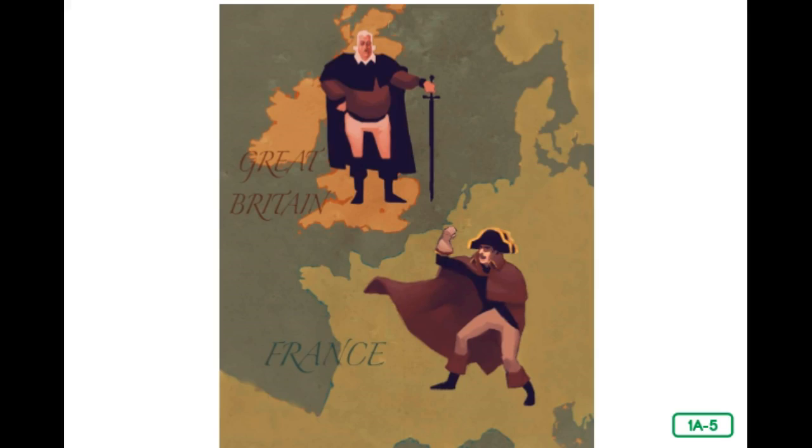Meanwhile, across the Atlantic, France and Britain went to war against each other. The series of wars became known as the Napoleonic Wars, named after the French leader at the time, Napoleon Bonaparte. Napoleon Bonaparte wanted to make France the most powerful nation in the world. Britain was determined to stop him. The United States considered both France and Great Britain to be its friends. It did not want to get involved in these costly and destructive wars.